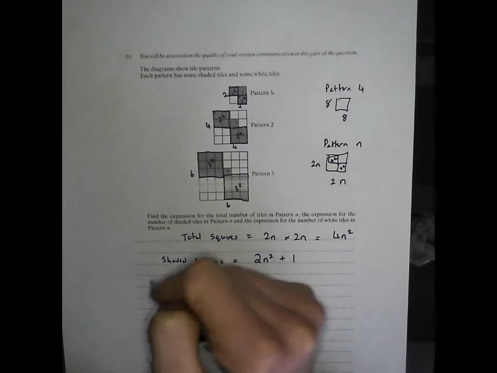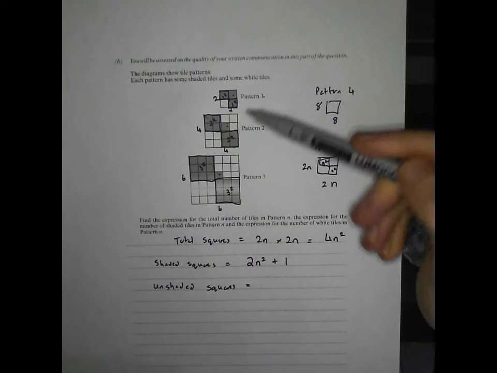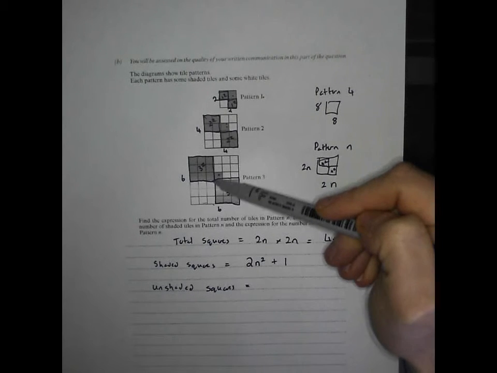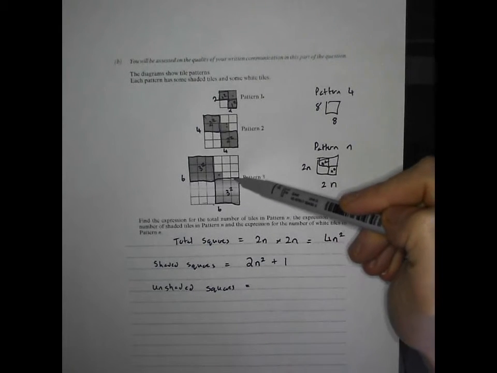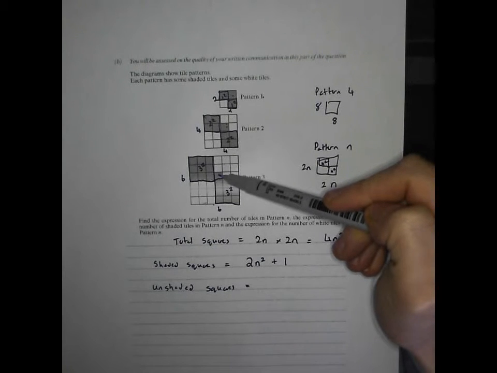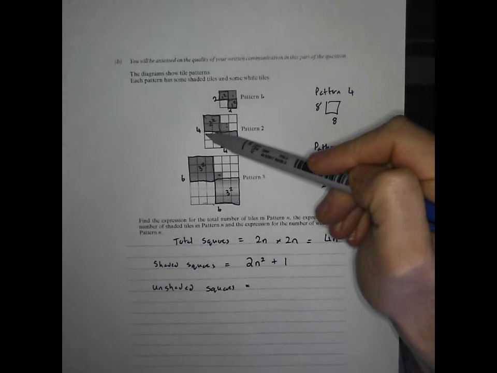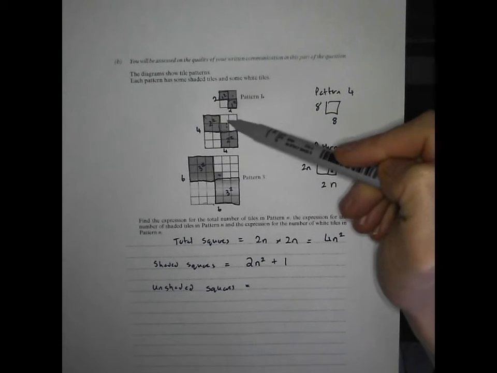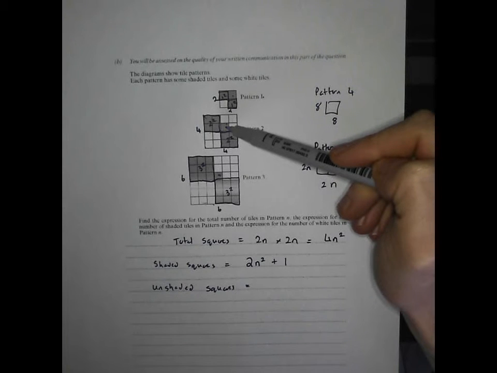Now what about your unshaded squares? What's going on here, and can we do something similar? Well, it turns out we can. And again, if we look at pattern 3, it's not too bad. Look at that. We've got a 3 by 3 square there, and we've almost got a 3 by 3 square at the top, apart from this little annoying shaded one there. And it's similar here. Look, we've got a 2 by 2 square, and then we've almost got a 2 by 2 square, but we've got this annoying little shaded square there.